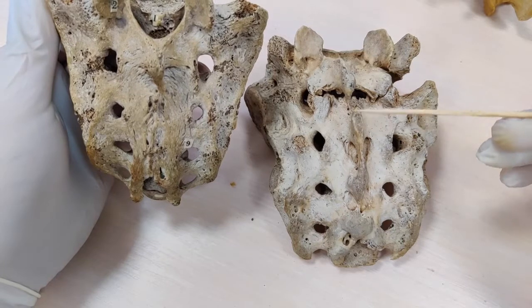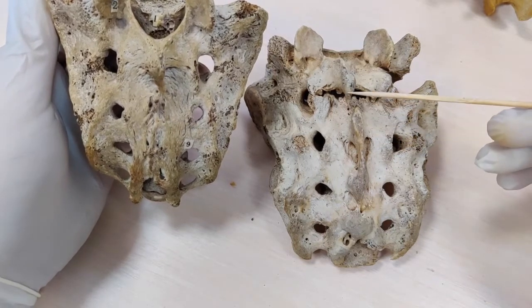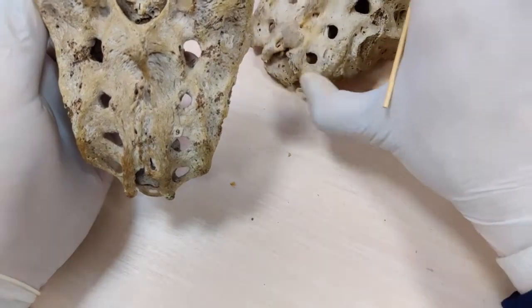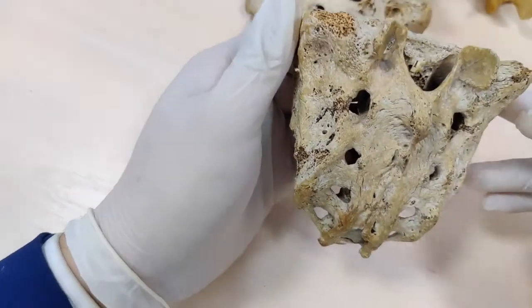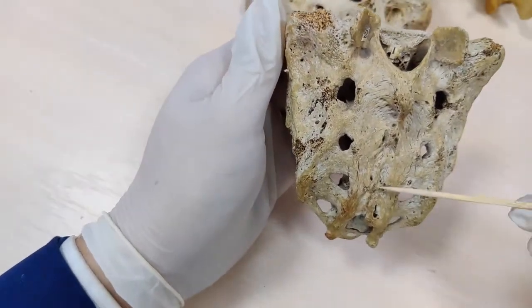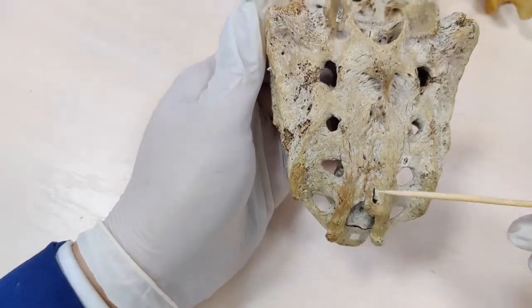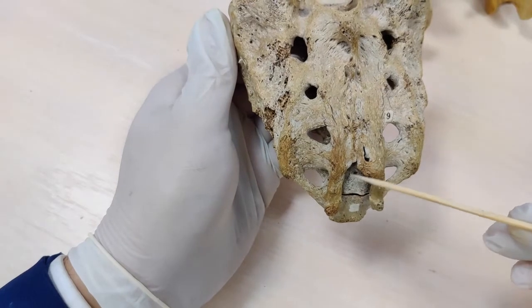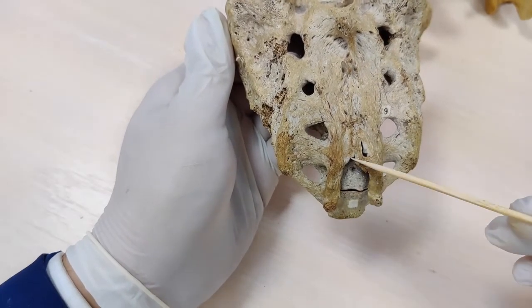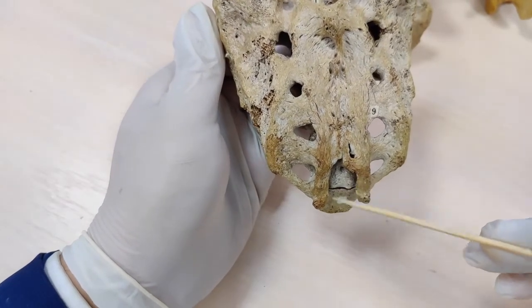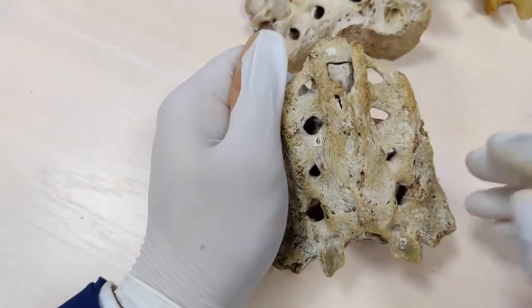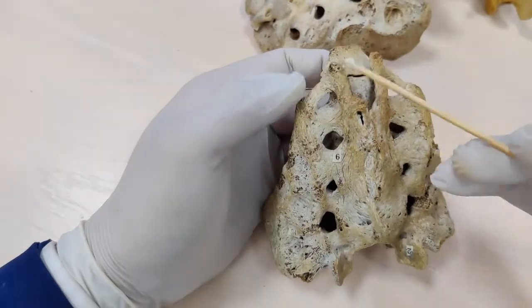They represent the fused spines of the upper 4 sacral vertebrae. Now below the 4th tubercle, you can see a shape like an inverted U. Have a look.